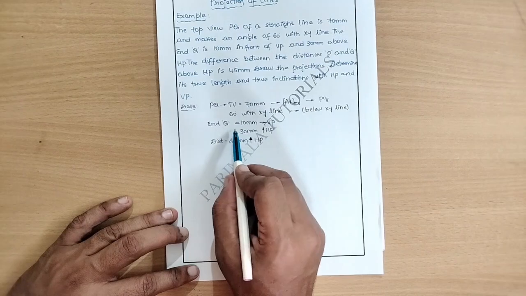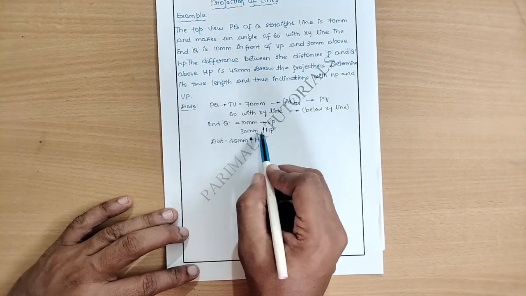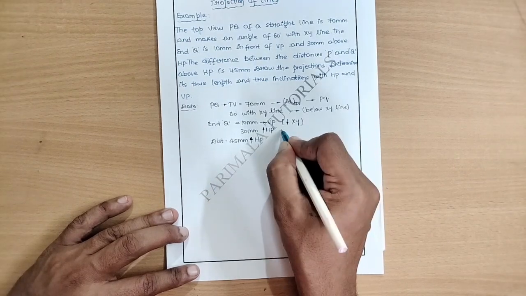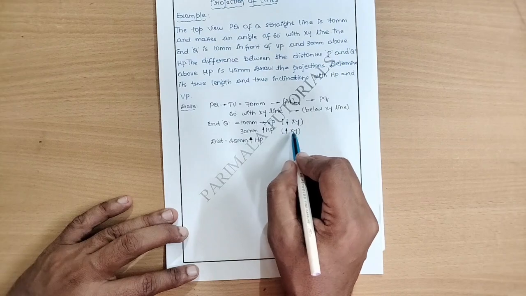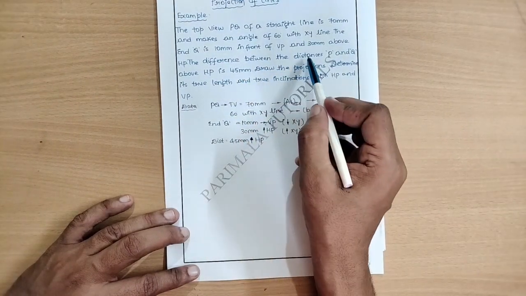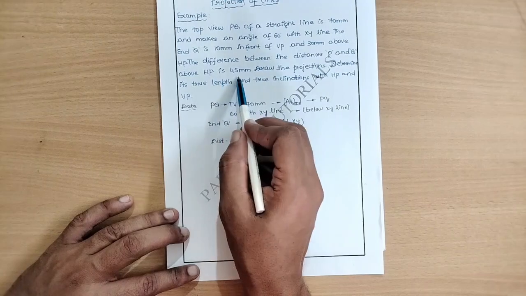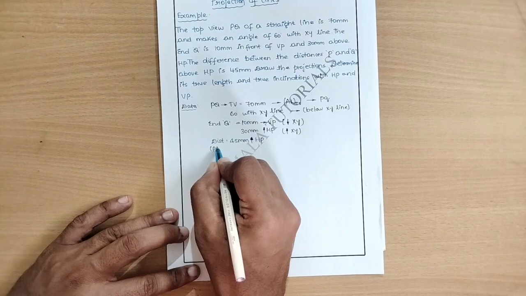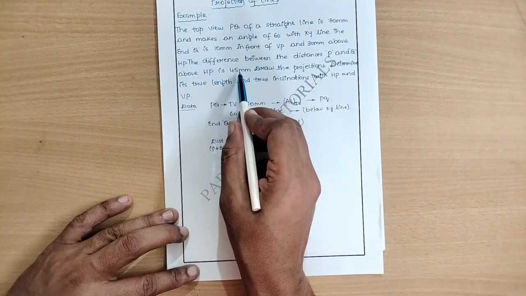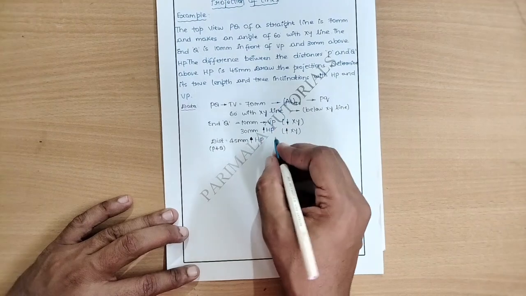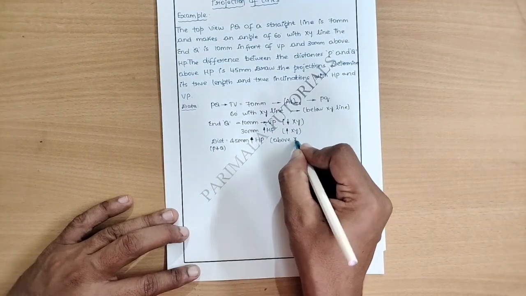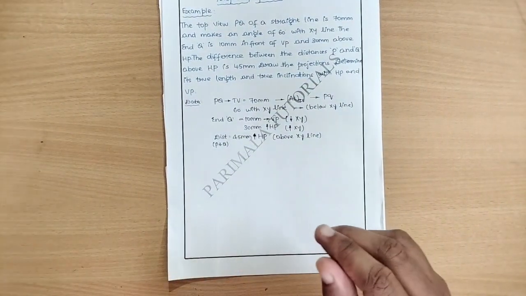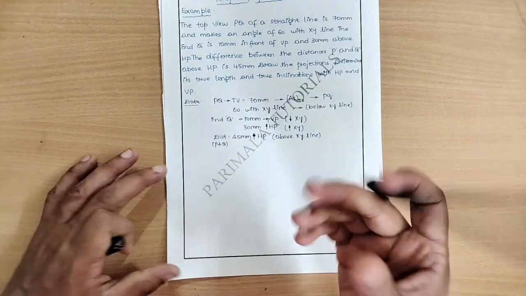The dimensions of end Q are given. Q is 10 mm in front of VP and 30 mm above HP. Generally, 10 mm in front of VP comes below the XY line, and 30 mm above HP will be plotted above the XY line. The next important data here is the difference of distance between P and Q above HP. This distance between P and Q is 45 mm, above the HP. That means this is once again above the XY line. So keeping these data in mind, we should find out the true length and the true inclinations.